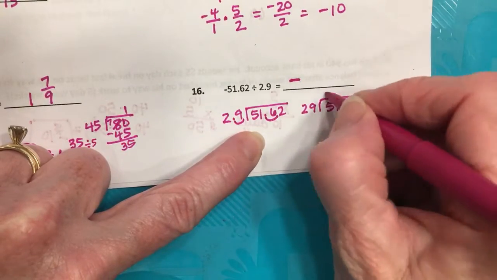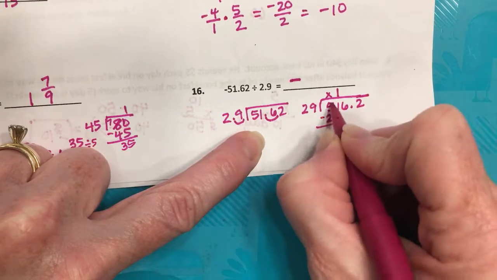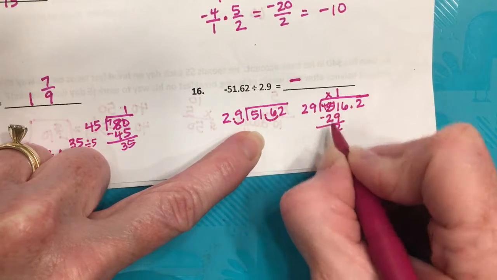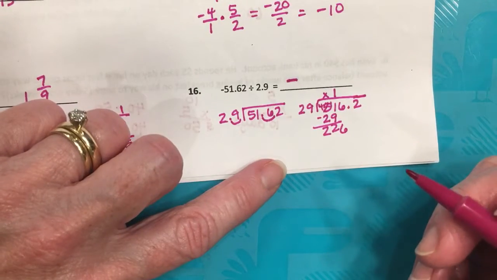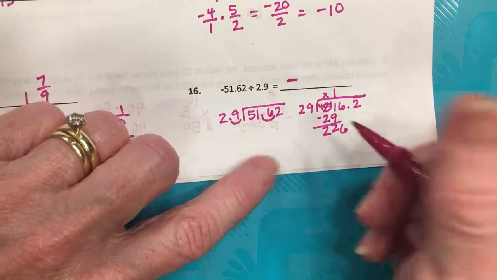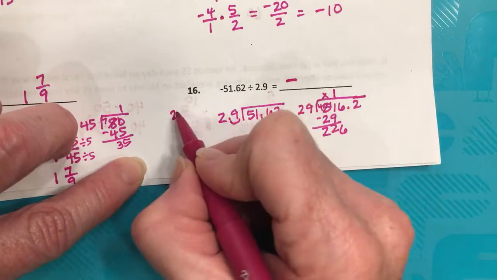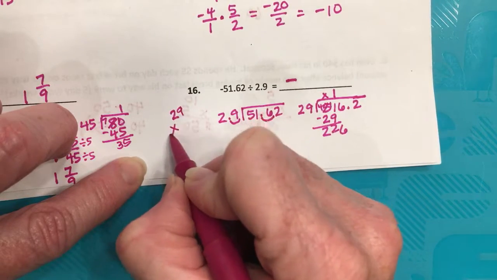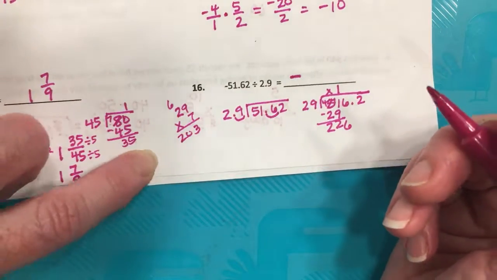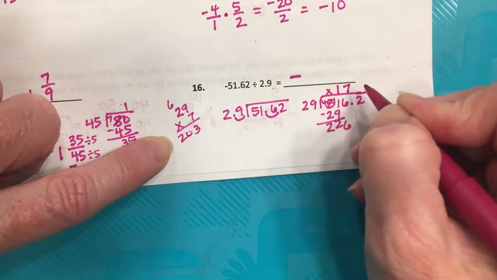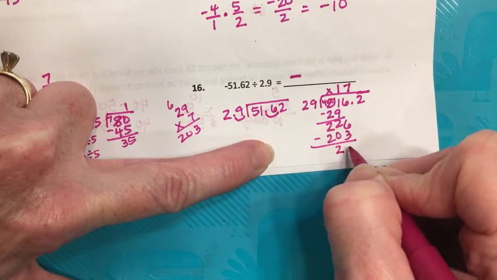Okay, 29 won't go into 5. It will go into 51 one time. When I subtract, that's going to give me 22, and I can bring down my 6. 29, I'll go into 226. Let's see. Let's try 7 times 7. So 3, carry your 6, 14, 203. Yeah, that'll work. So what did I say? 7 times 29 is 203. When I subtract, I get 23.